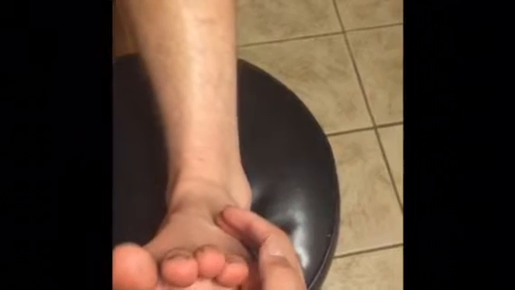Next we're going to test the peroneus longus and brevis. So he is going to plantar flex the foot, and I'm going to resist his attempt to invert and evert the foot. So I'm just going to hold it, and he's going to try to push in. Okay. And then he's going to try to push out.